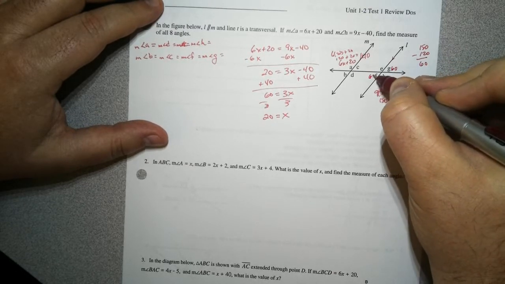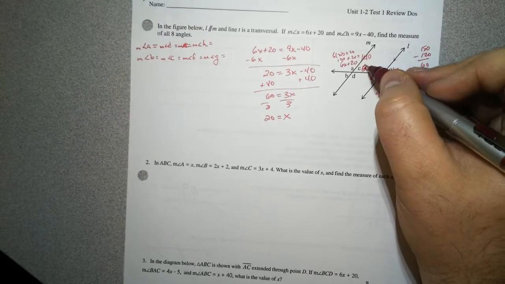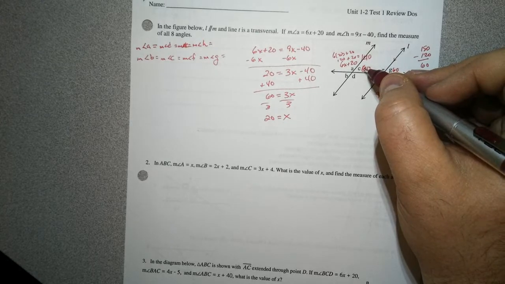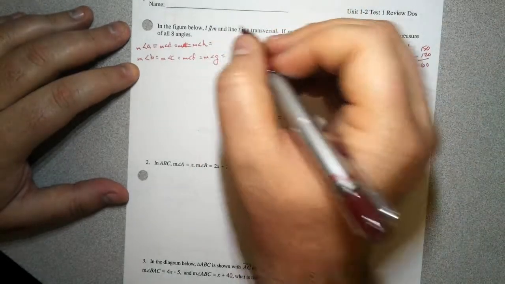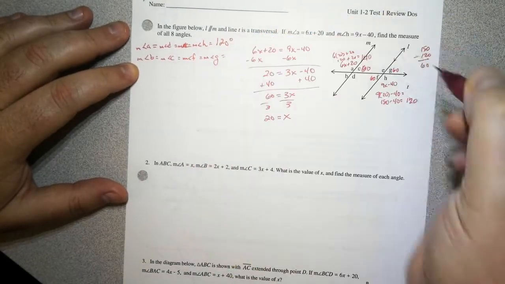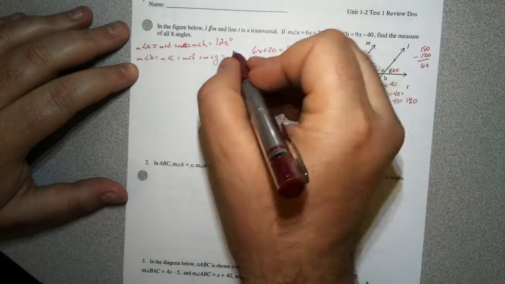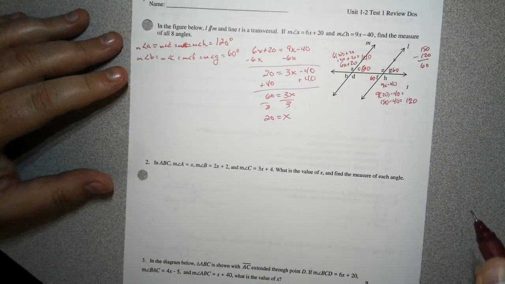So these angles will be 40. These guys are 140. All right, and that'll be good to go. So angles A, D, E, and H are 140 degrees, and angles B, C, F, and G are 40 degrees. All right, and that's it.